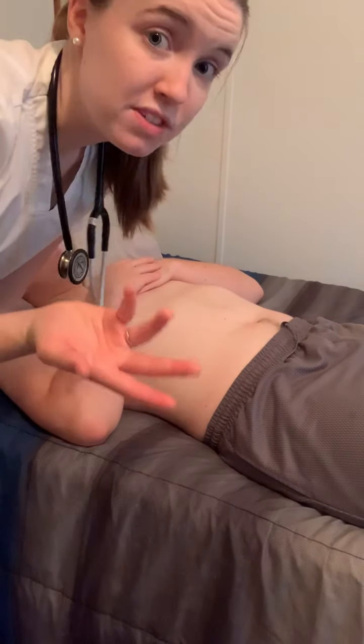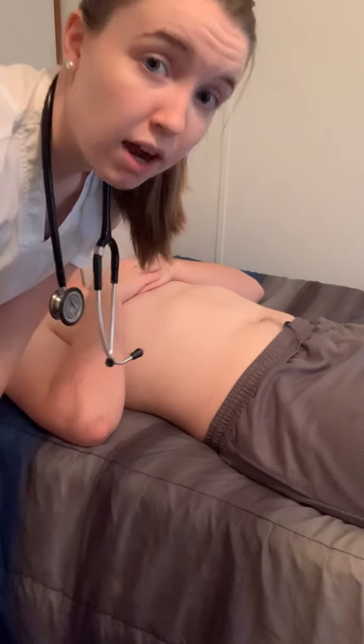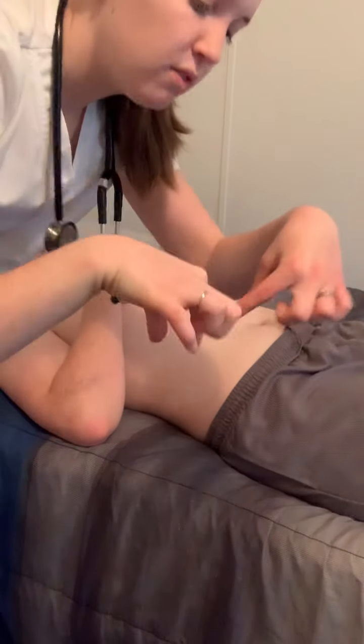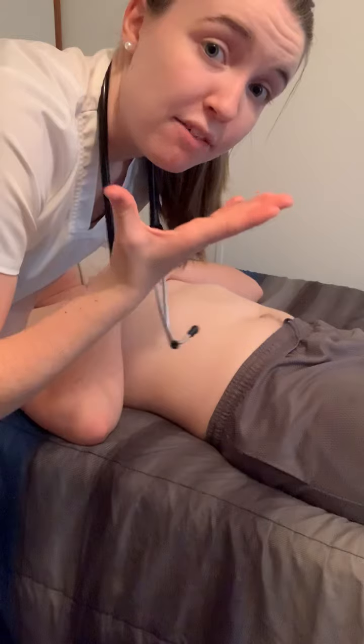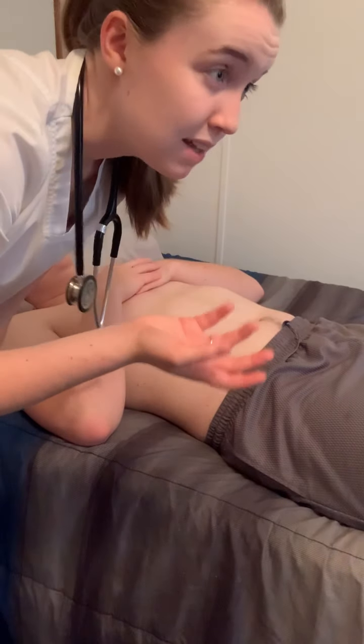We can move on to CVA tenderness. So that CVA would be his costovertebral angle, costo meaning rib, vertebral, obviously meaning his vertebral column. And then we're checking the angle. And also, if he was to have tenderness when we do this, then we would suspect that he might have a kidney infection. So what I'm going to have him do is I'm going to have him sit up.